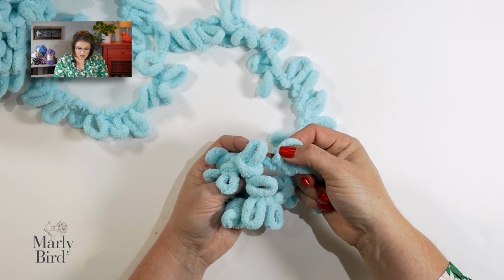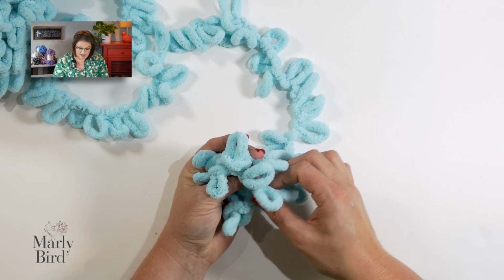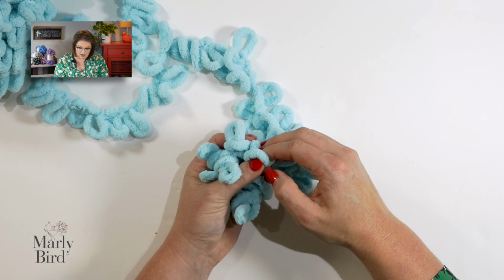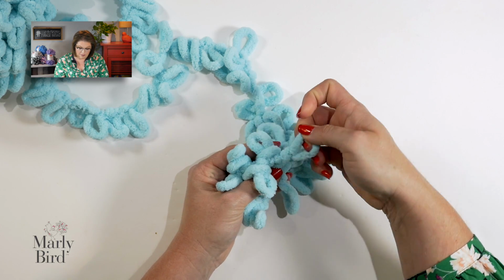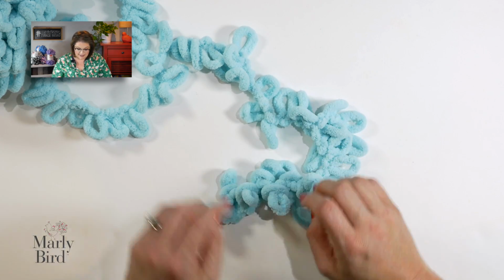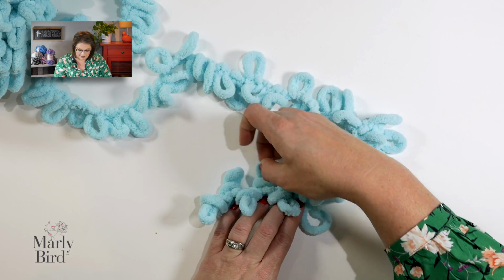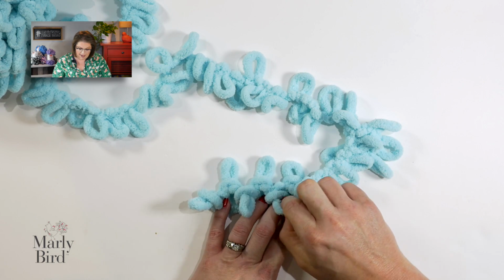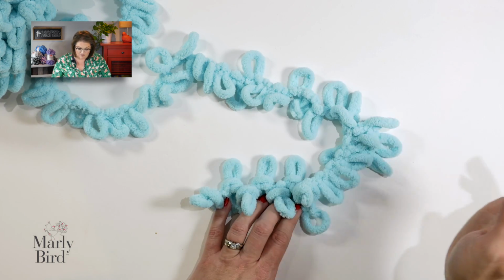The next loop on my project, which is the last one, needs to be a knit. So I'm going to move it to the back, take the next loop on my working yarn, and put it through my project loop. As I set this down, it looks kind of messy, right? It's a little bit kind of crazy. You'll see that some stitches are forward, some stitches are back, and that is totally fine.